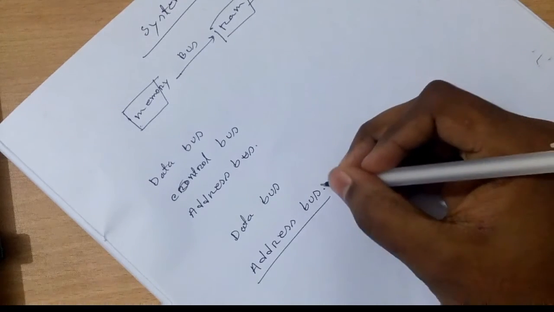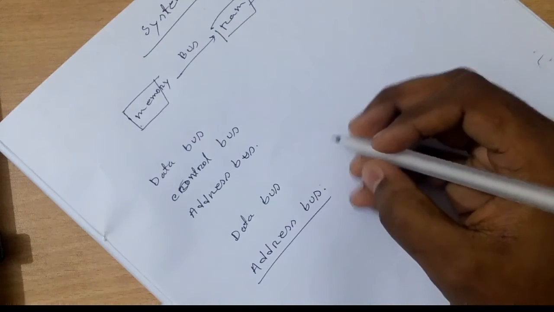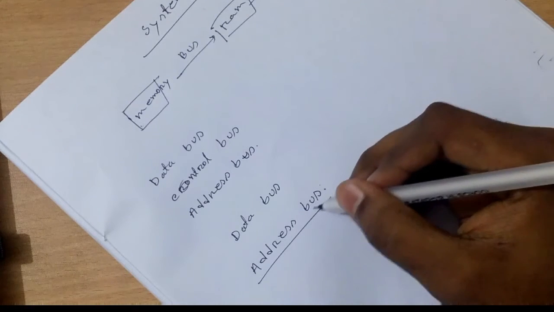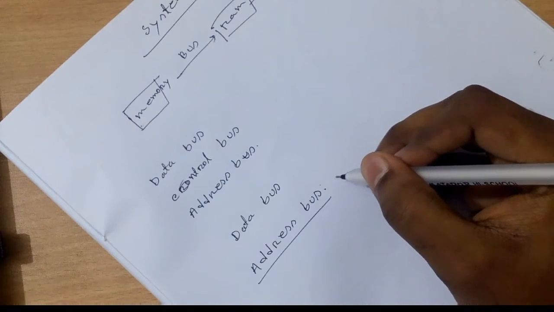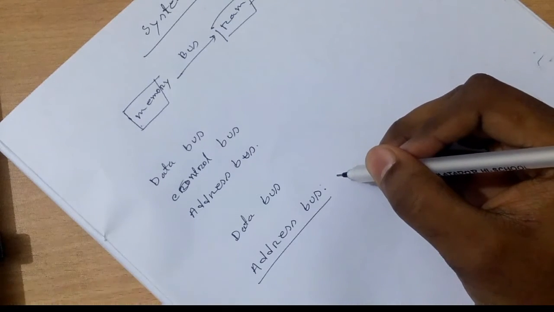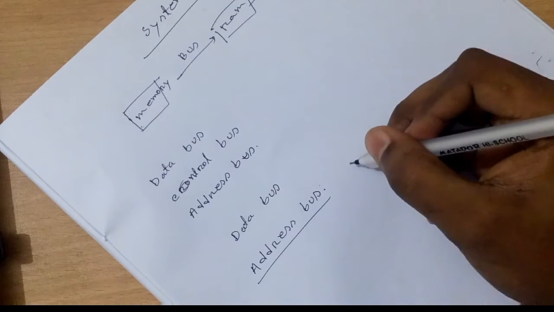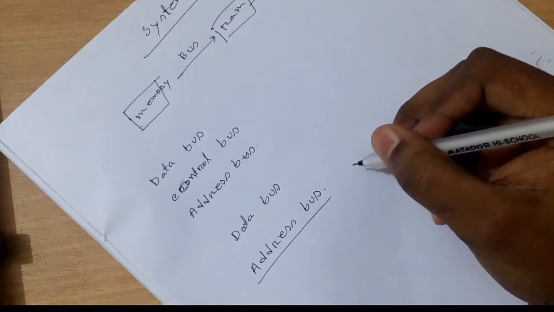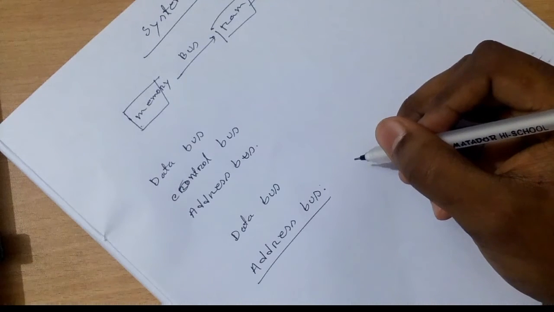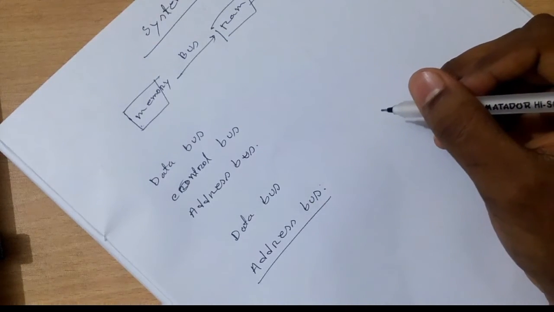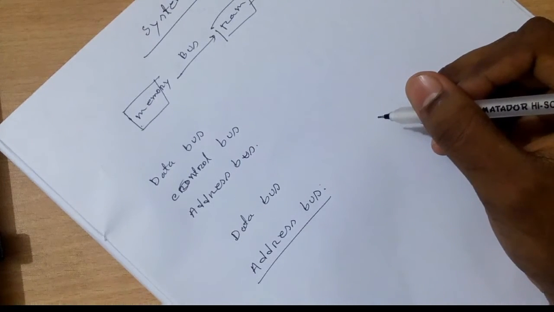The address bus locates where the data coming in on the data bus is stored in memory. If the CPU needs any data, the address tells which location stores this data, and it tracks the location. This is the address bus.